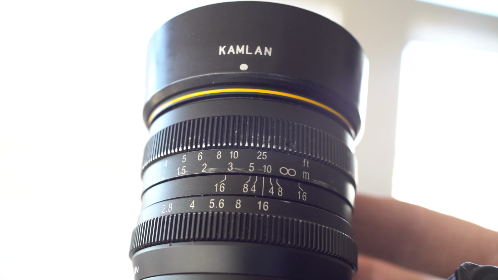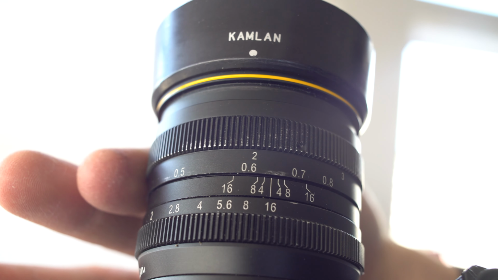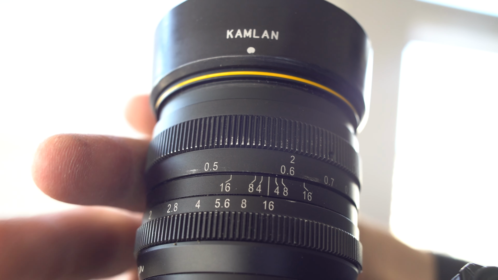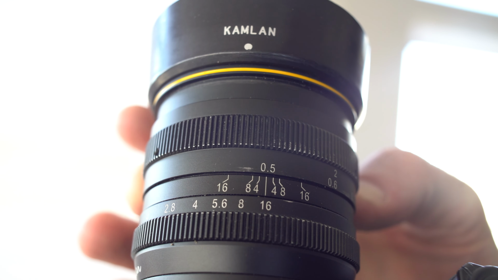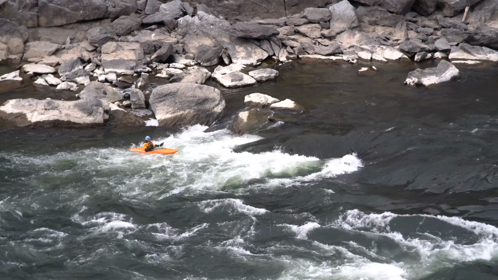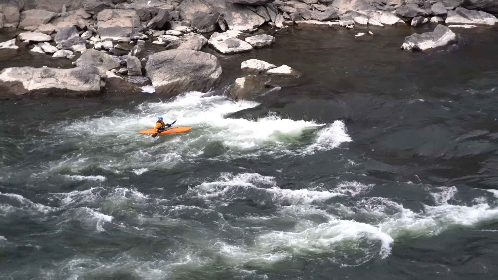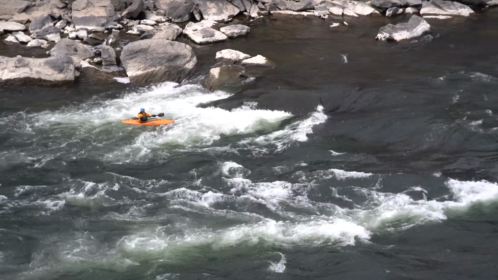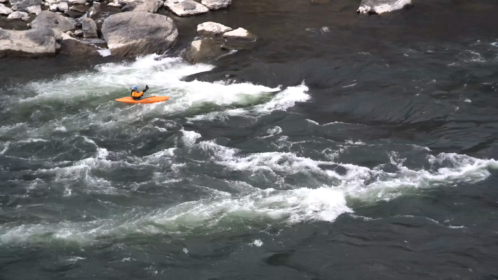The front element is non-rotating, but it does move in and out about 1 centimeter when it's focused from infinity to a ½ meter. Focus throw on this lens is approximately 180 degrees, which is good for a fast manual focus lens. The focus ring itself is stationary. Focus ring damping is suitable. It's a bit easier to rotate the focus ring on this lens than many of the other comparably priced brand new lenses that I've used.